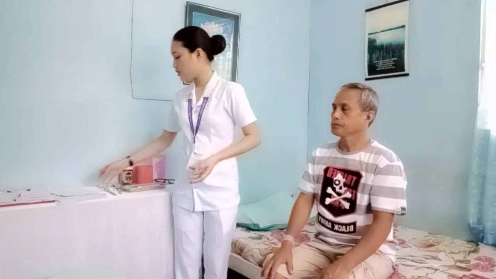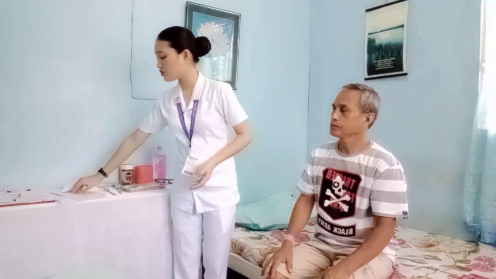So next would be assessing for patient's cranial nerve number 2, which is the optic nerve. So first we are going to assess for patient's visual acuity. Visual acuity is the degree of detail that the eye can discern in an image. So for this test, we are going to use a handheld card and ask the patient to read what is written in the handheld card.